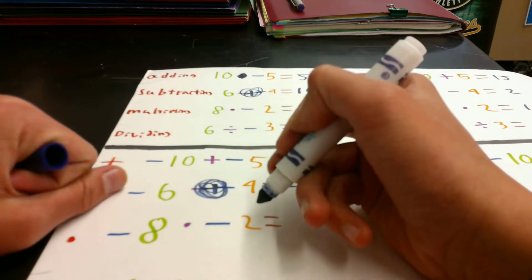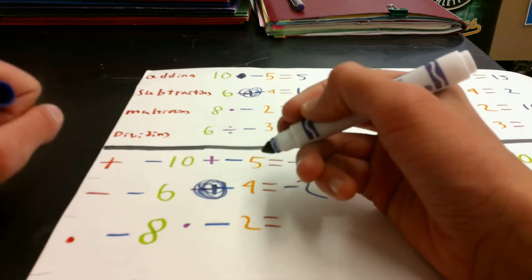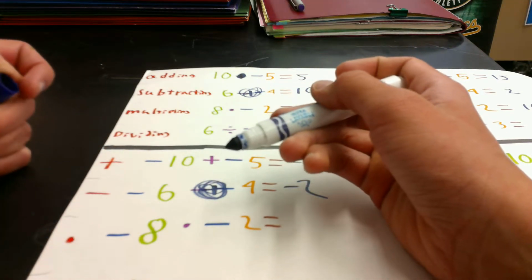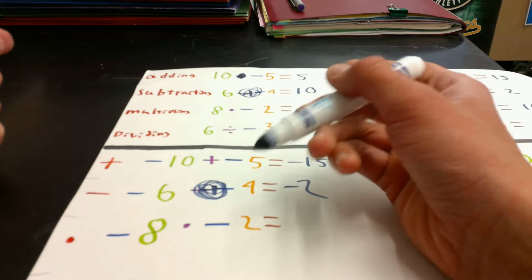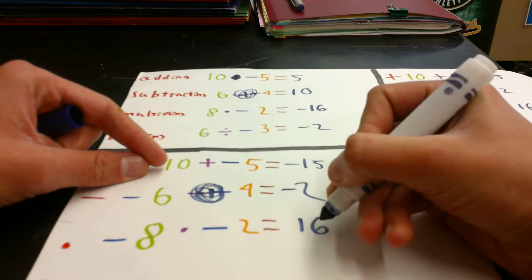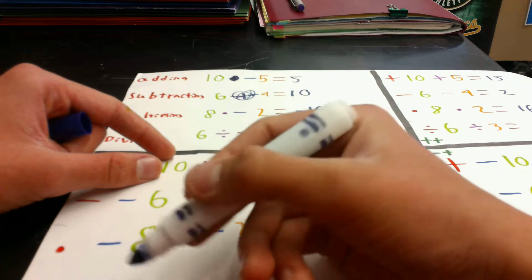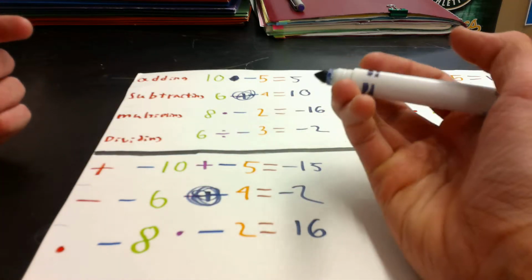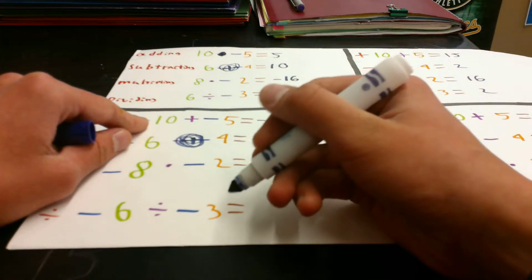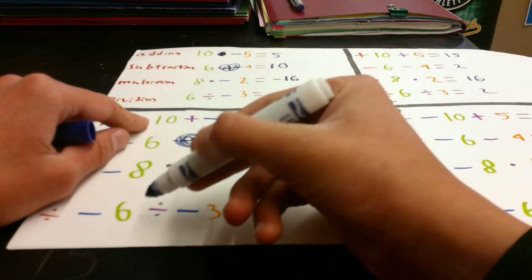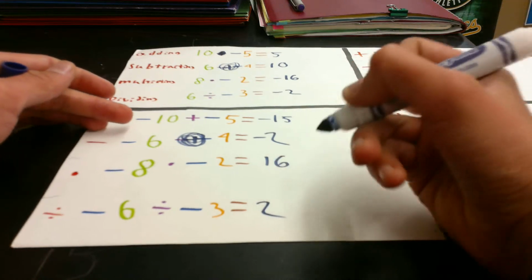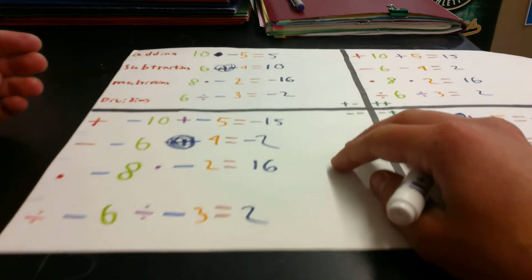Negative 8 times negative 2. That is actually how this works. It's just like multiplying 2 positives. Multiplying 2 negatives equals a positive. So we have 16 here. Negative 6 divided by negative 3. Same thing works. Oh, sorry, forgot about the camera. I'm looking at the paper, not the camera. Negative 6 divided by negative 3 equals 2. It's simple. It's really simple.